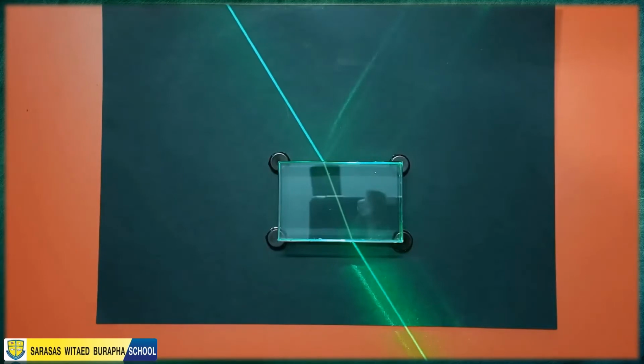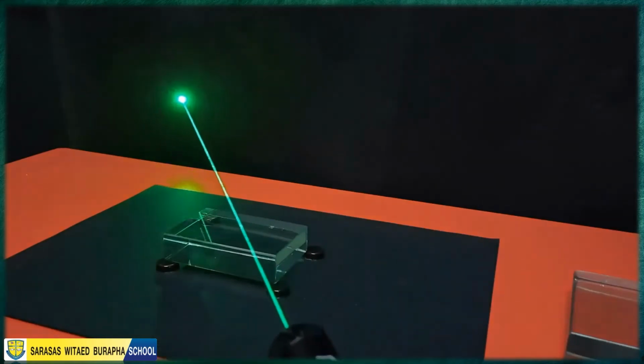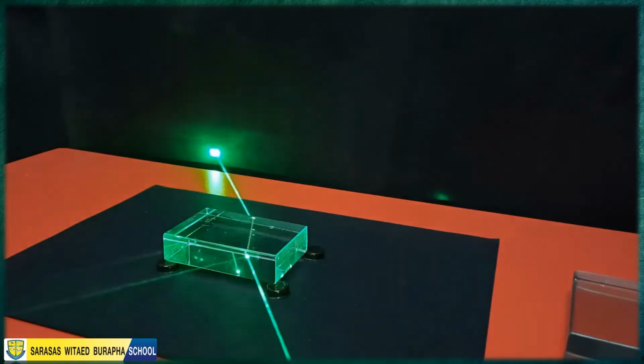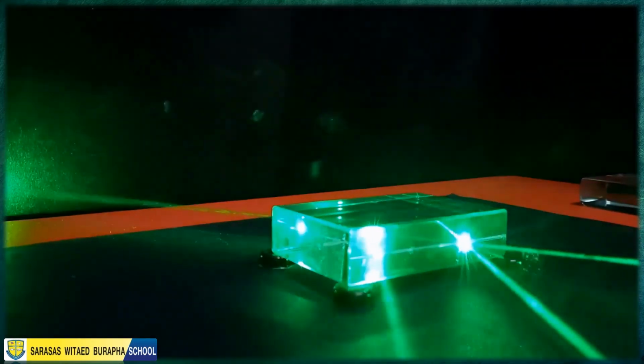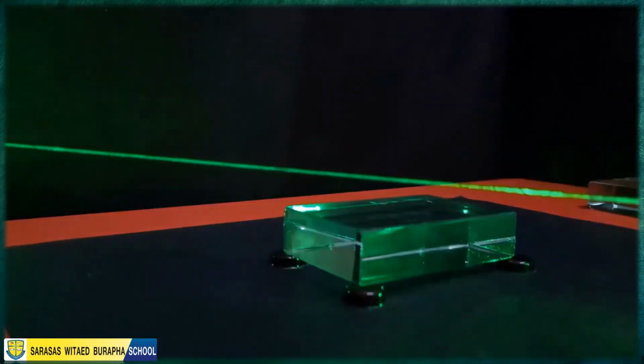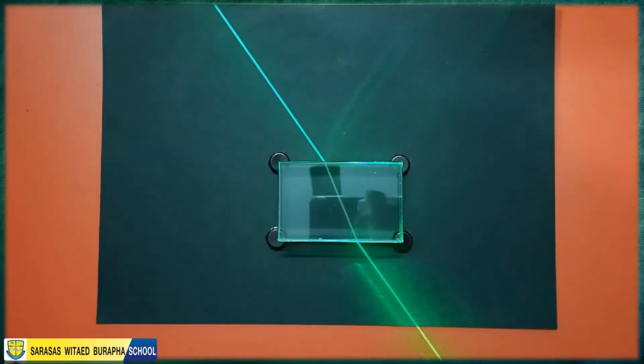We can observe the laser beam travel in a straight line in air medium, but when it is passing through the glass slab, it bends. This bending of laser beam or visible light when it travels from one transparent medium to the other is known as refraction of light.